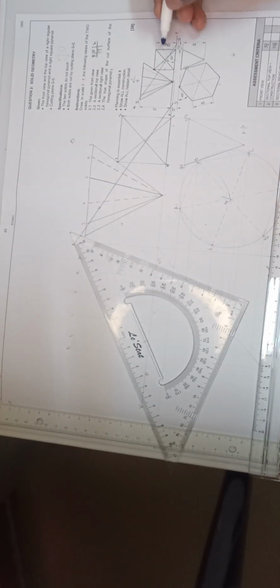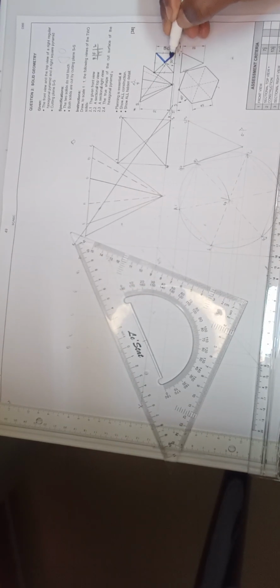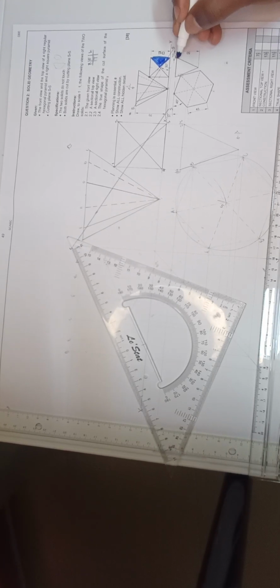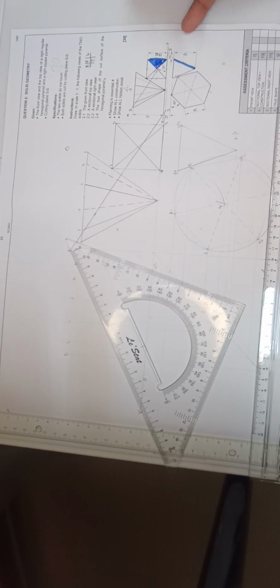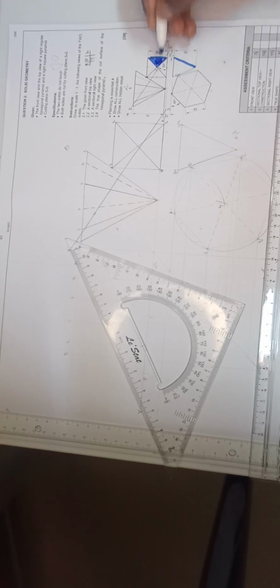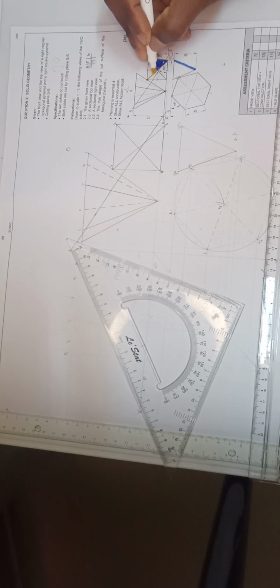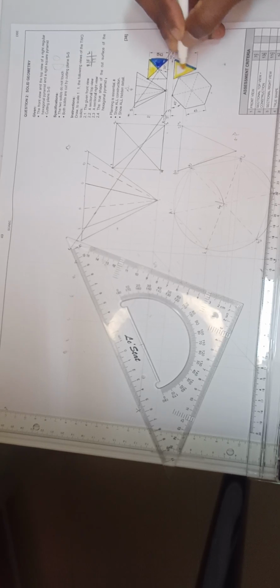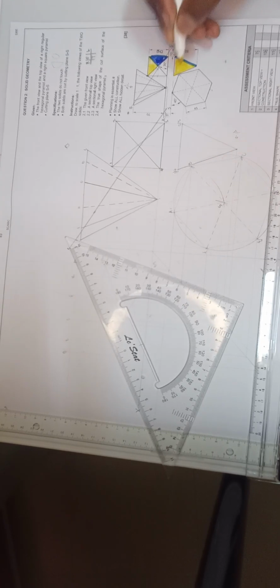Coming from this side, we are going to see this portion here, which will be this line here. And coming from the top, we are going to see this whole thing here at the top. You understand? That's how you are going to see this.